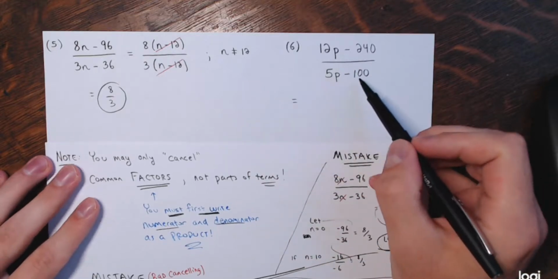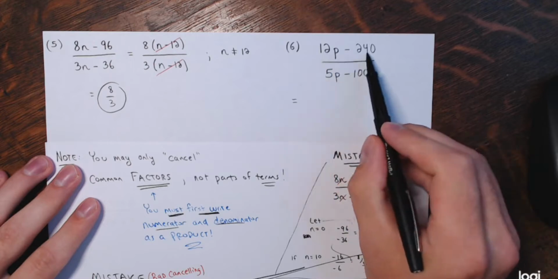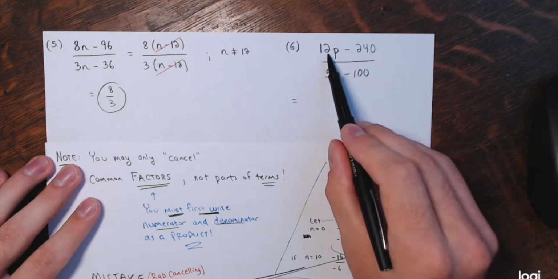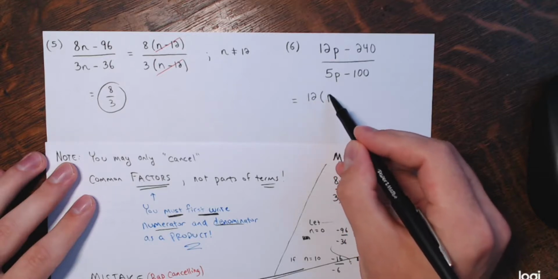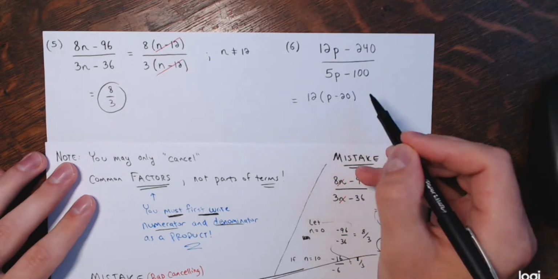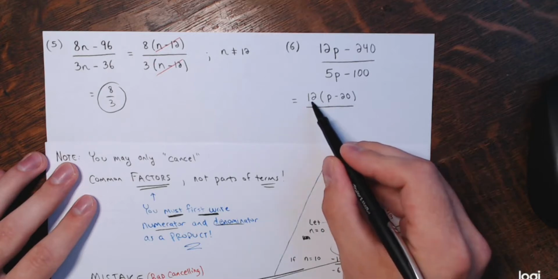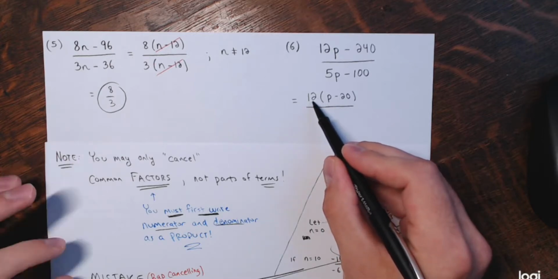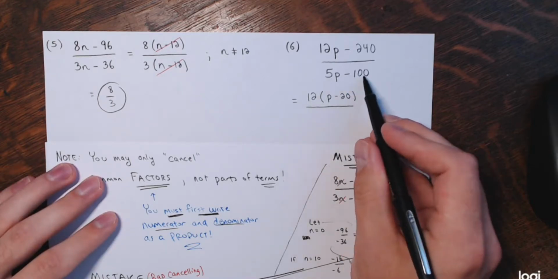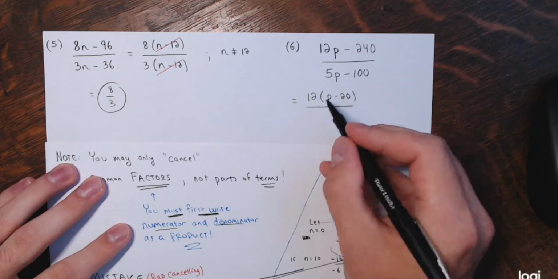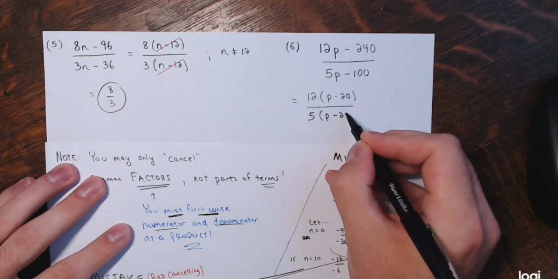writing the numerator and denominator as a product first, factoring out the greatest common factor, of 12p and 240 would be 12, and then I'd have p minus 20. There, that's the numerator written as a product. And if you want to, you could factor 12 to 2 times 2 times 3. And then denominator, 5p minus 100. Greatest common factor is a 5. I pull that out, and then you have 5 times p minus 20.